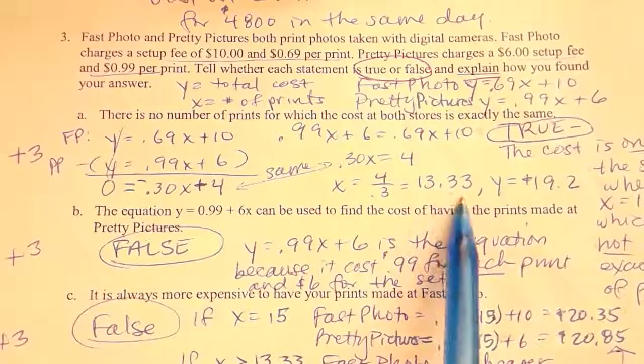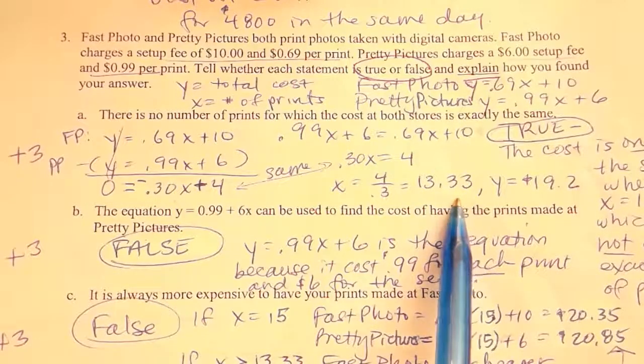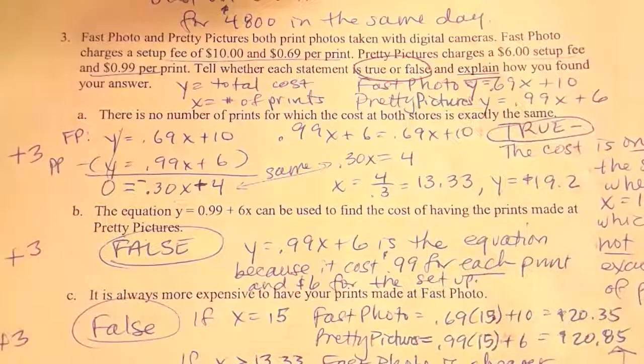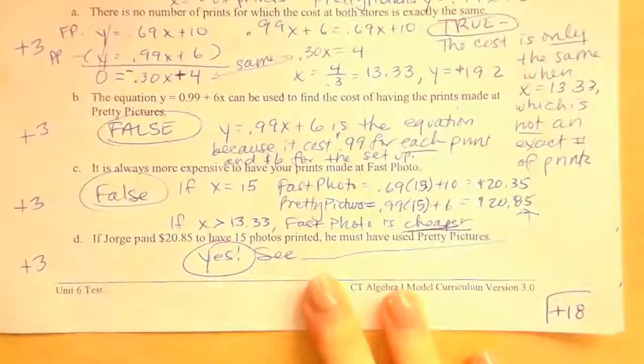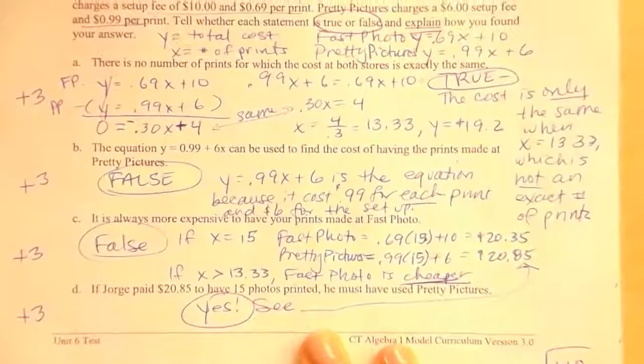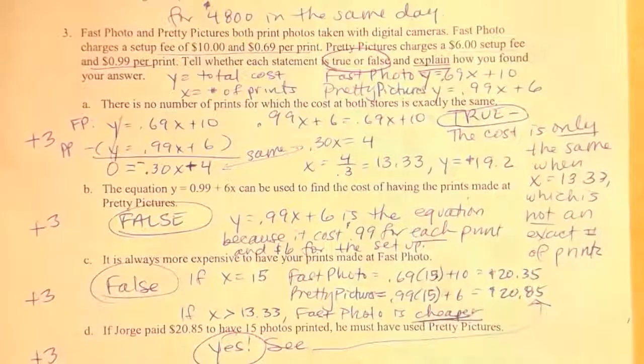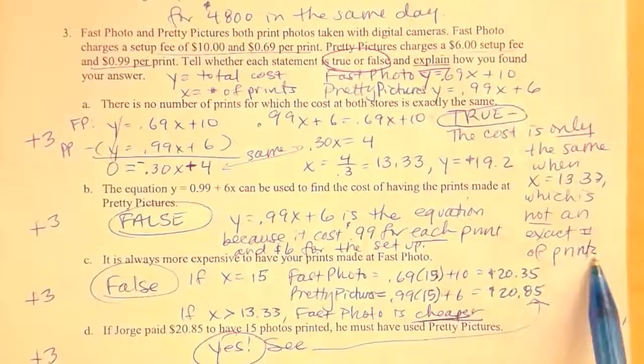Well, we cannot buy 13.33 prints. So I said this is true. There is no number of prints for which the cost at both stores is exactly the same, because we can't buy partial prints. So that was my explanation.